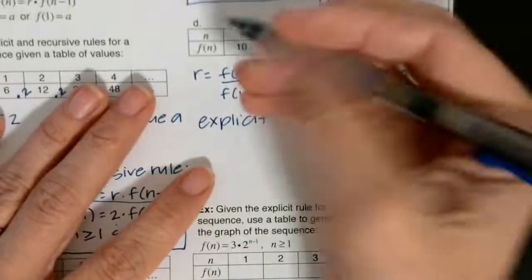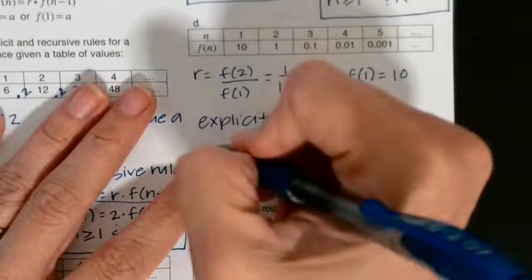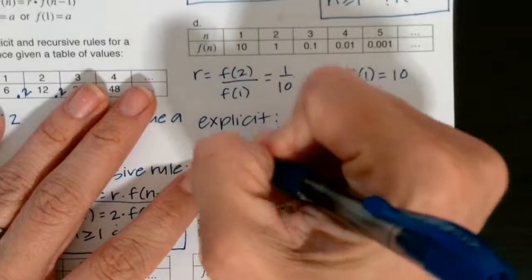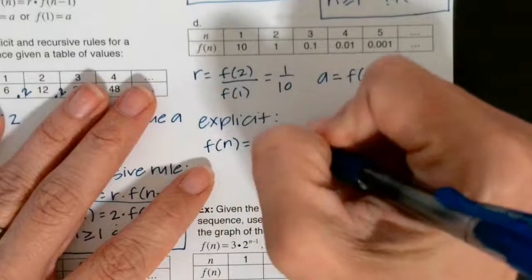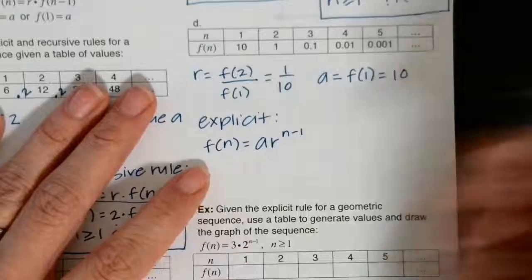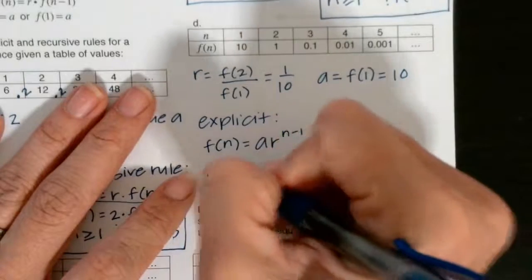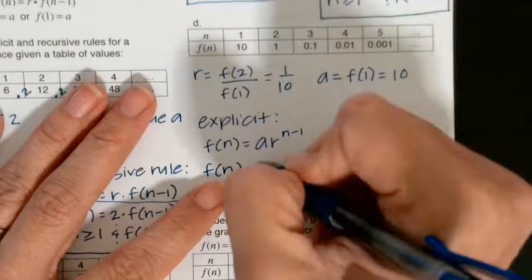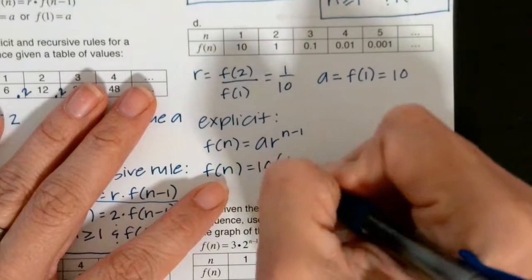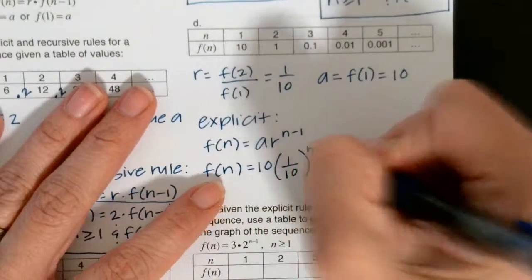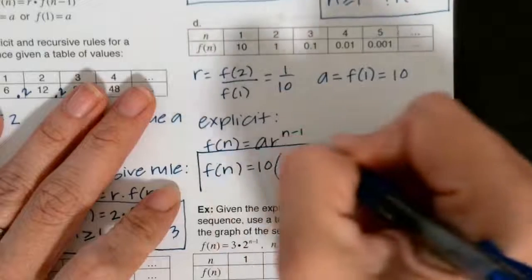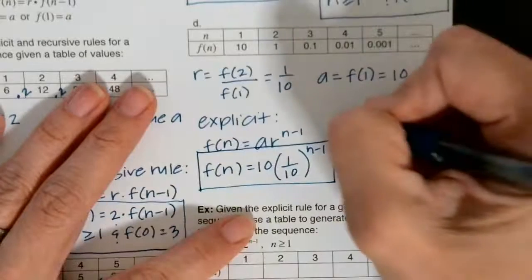So then we're going to come down and write our explicit rule. We're starting with the first term, so we just got to make sure that we choose the one that has the minus 1. And then we just plug it in. a is 10, r is 1/10, and then n minus 1. That's it. And then we do our recursive.